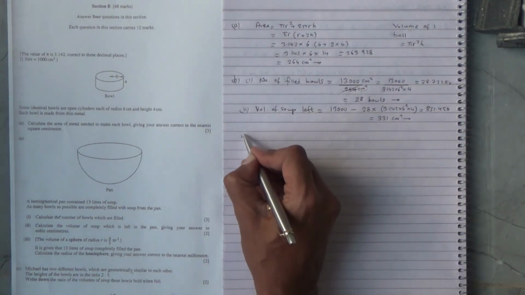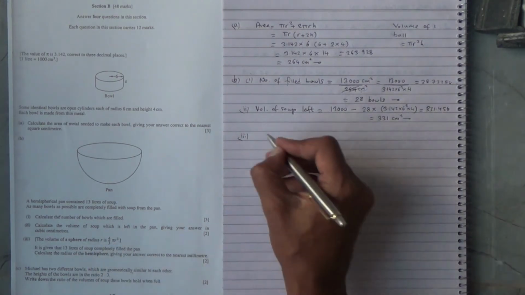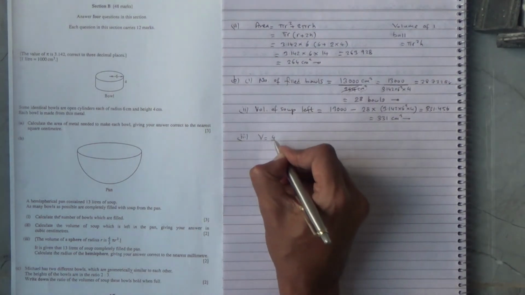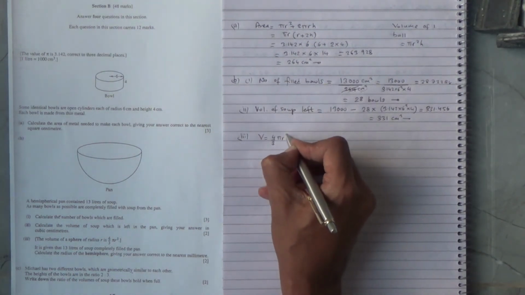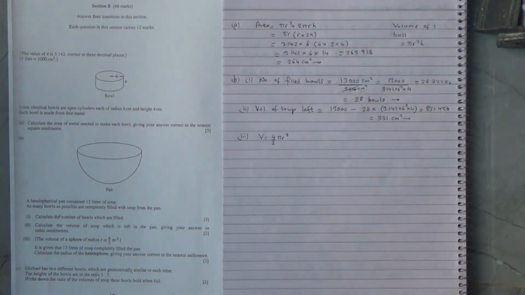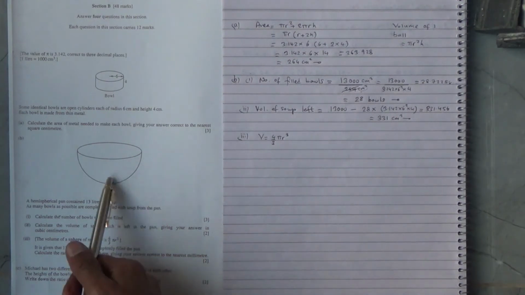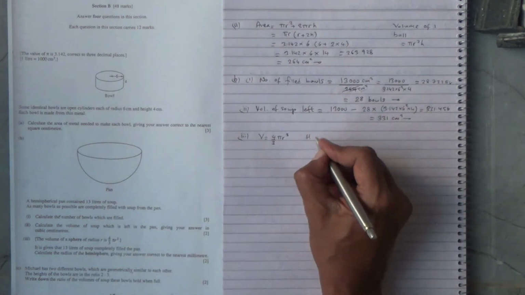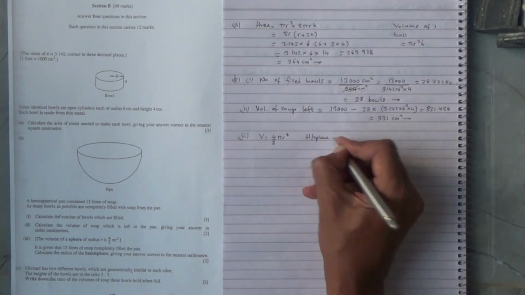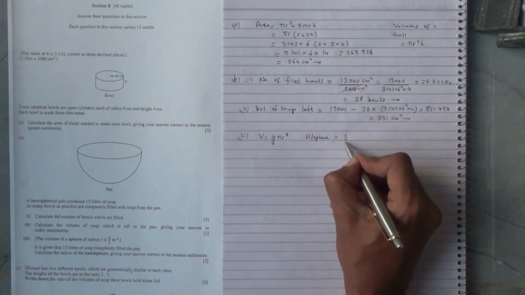For the third part, the volume of a sphere of radius r is 4/3 pi r cubed. This you should know by heart. So we know that V is equal to 4/3 pi r cubed. Generally speaking, that's the volume of a sphere. It is given that 13 liters of soup completely filled the pan. The pan is a hemisphere. Therefore, for a hemisphere, I'm going to say it's 2/3 pi r cubed.